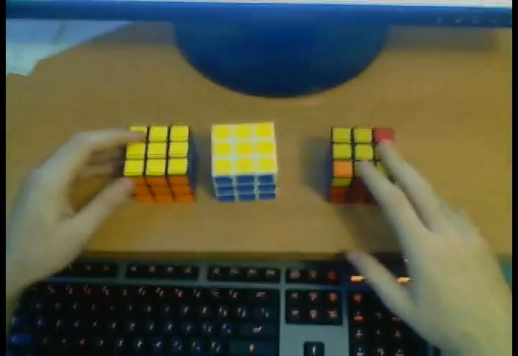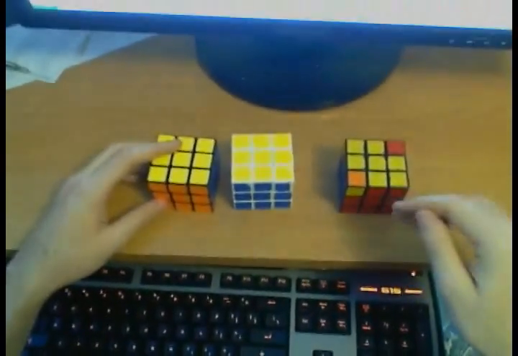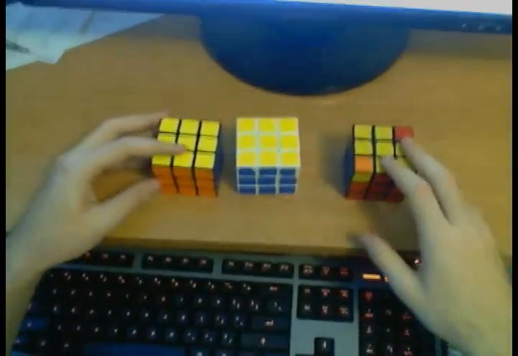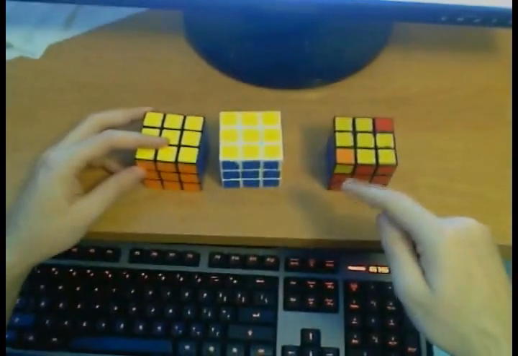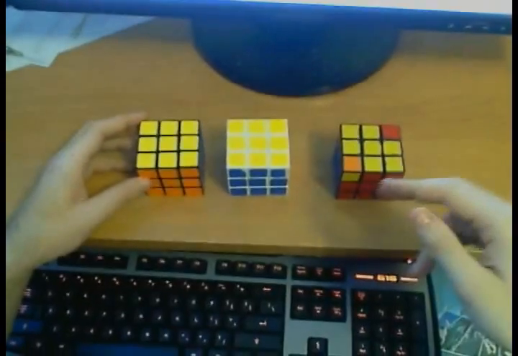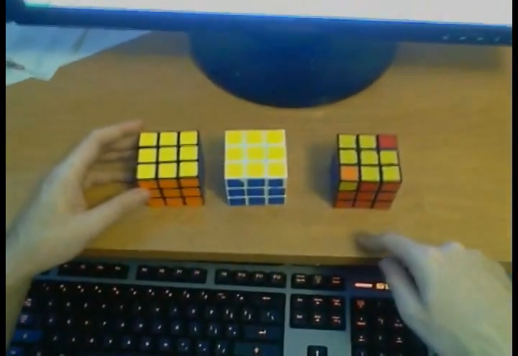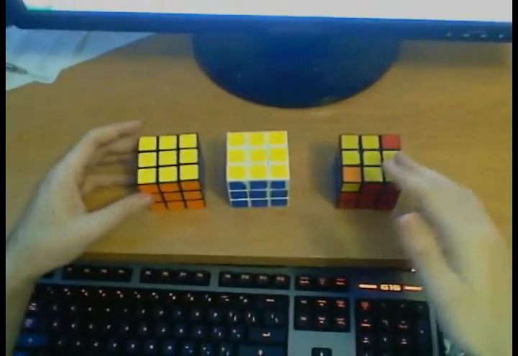And this is true in general, not just for the Sune, but for any algorithm. To set up a case that is solved by some algorithm X, you have two options. You either apply the inverse of the algorithm, X prime, to the solved cube, or apply X itself many times until you get to the position just before the solved state. Now this may take a while because some algorithms can have high degrees.